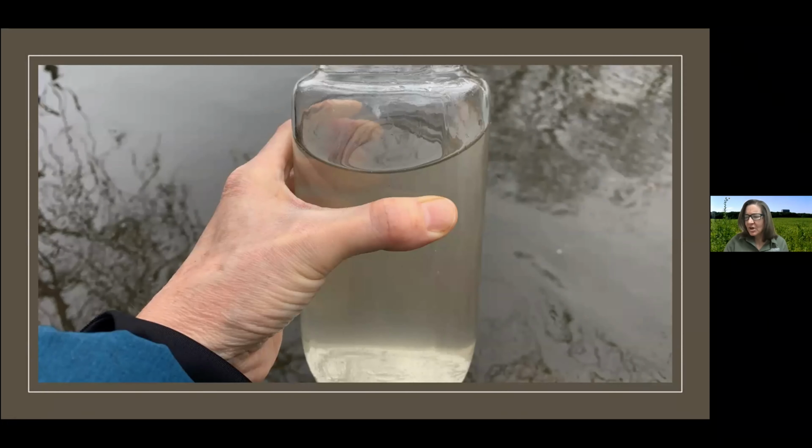If I leave my jar of water sit for a day, much of that silt will fall to the bottom of the jar. Is that silt dissolved or undissolved? What do you think? Type your answer into the chat. Do you think it's dissolved or undissolved?